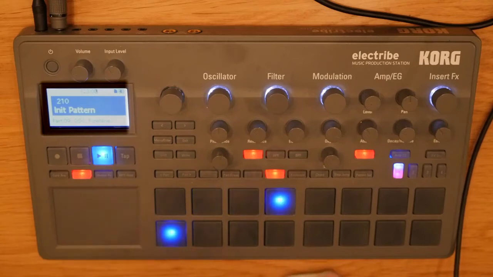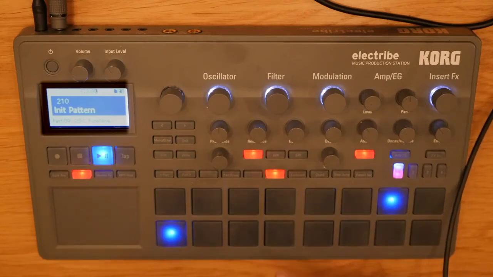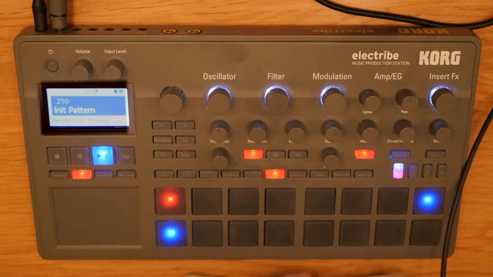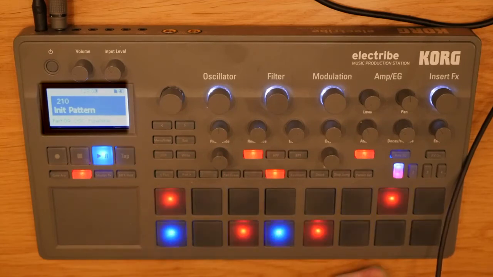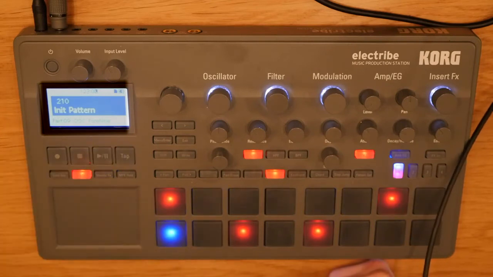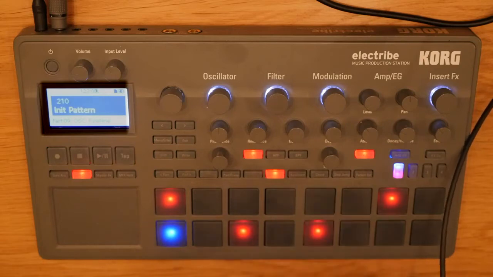Okay, let's play. And now we're gonna press some buttons. You see what happened there? On every pad I press, a bass drum will play.